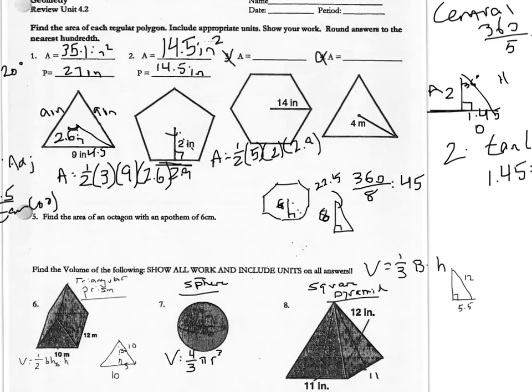Now from that angle, let's label the opposite, the adjacent, and the hypotenuse. I don't need the hypotenuse, I could find it, but it's not necessary. So that means I'm using O and A, which has to be tangent. So tangent of the angle, which is 22.5, is equal to the opposite side over the adjacent, which we know is 6. So we'll multiply both sides by 6. So I have 6 times the tangent of 22.5, and we get approximately 2.48. So maybe let's go 2.5.